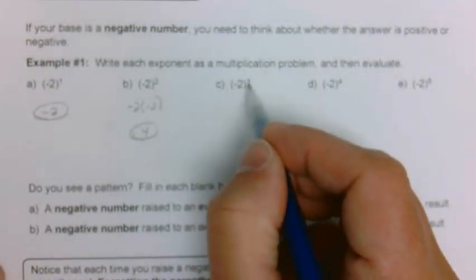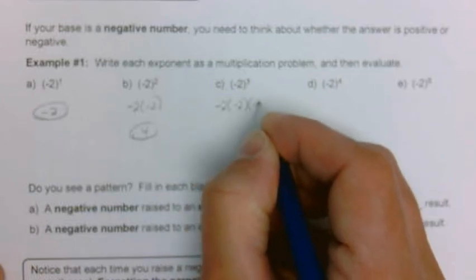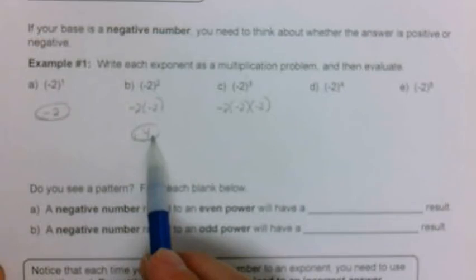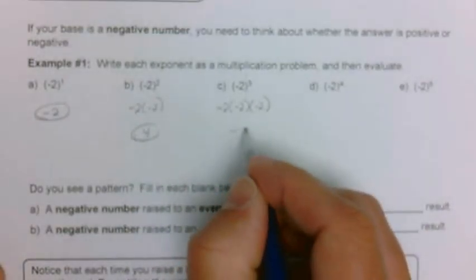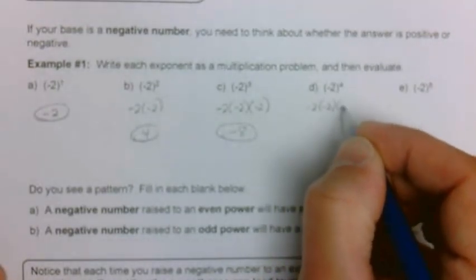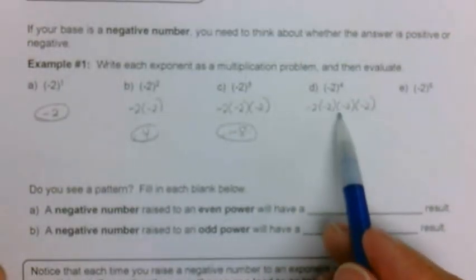Negative 2 to the third power, or negative 2 cubed, means to do negative 2 times negative 2 times negative 2. And we just saw negative 2 times negative 2 was 4. 4 times negative 2 gives us negative 8. Negative 2 to the fourth means negative 2 times negative 2 times negative 2 times negative 2. We just did negative 2 to the third power.